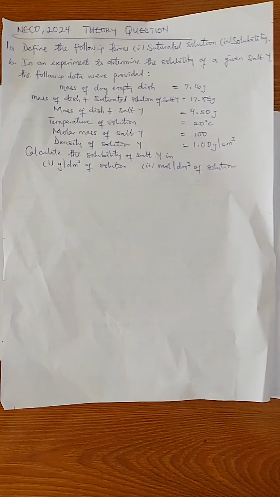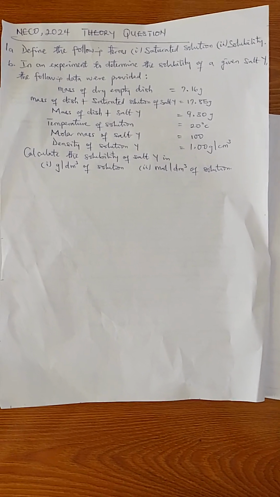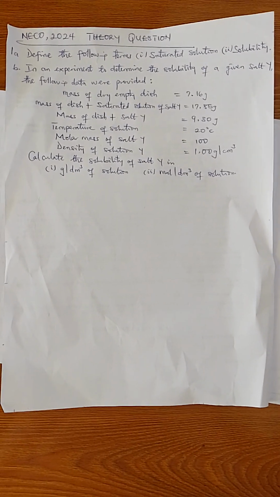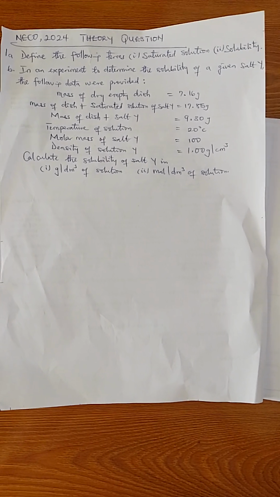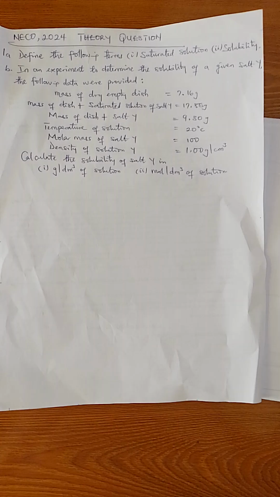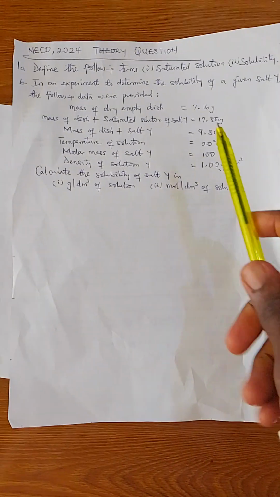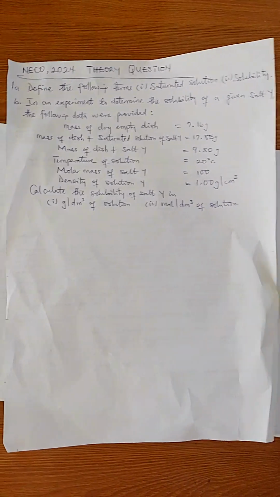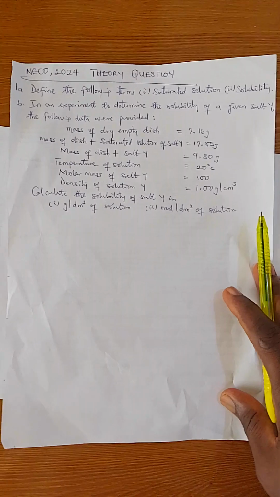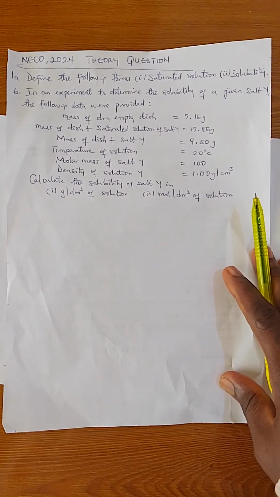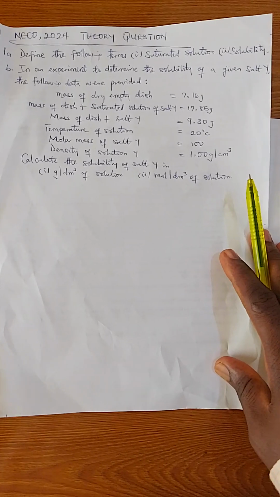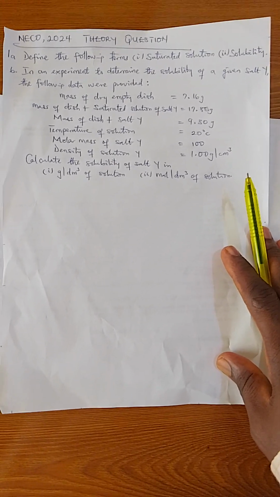As you know, the NECO exams are still ongoing, and today I'm bringing you a chemistry theory question for the NECO 2024 exams. Look at this question here. It's on solubility, and many students have problems with this, but I'm going to trash it now for you. Should you see it in your exams, you know that it's going to be a walkover.